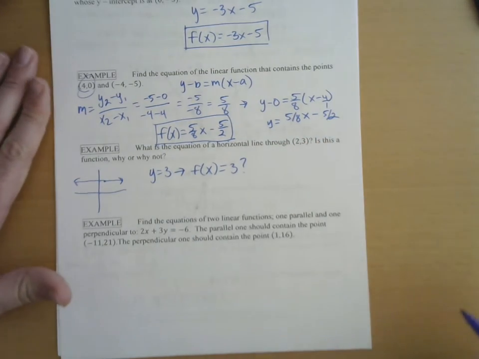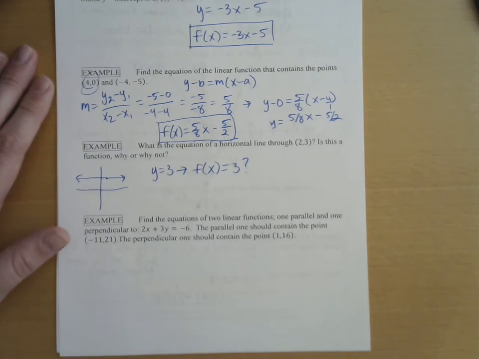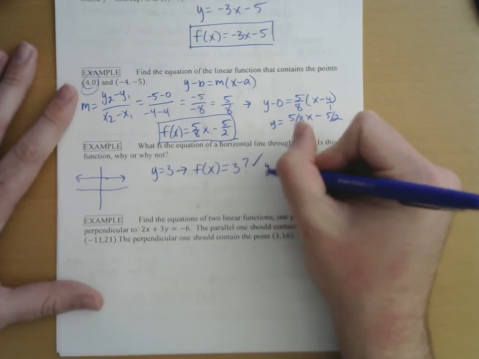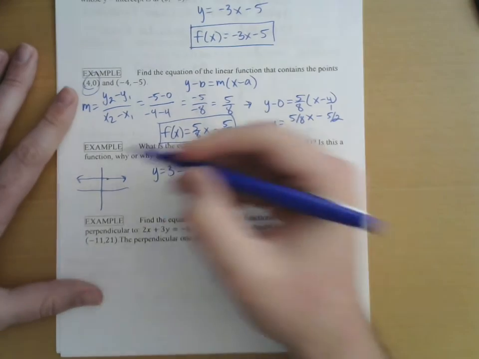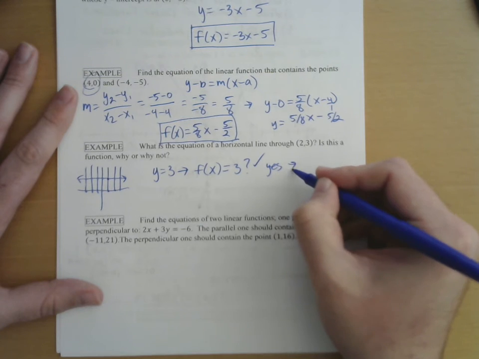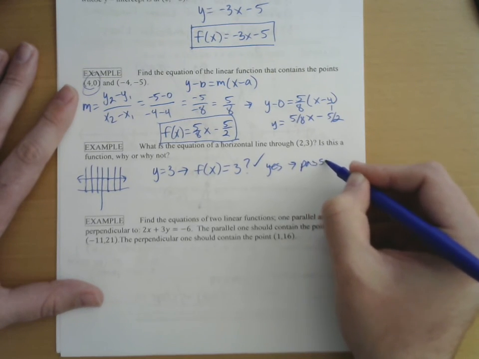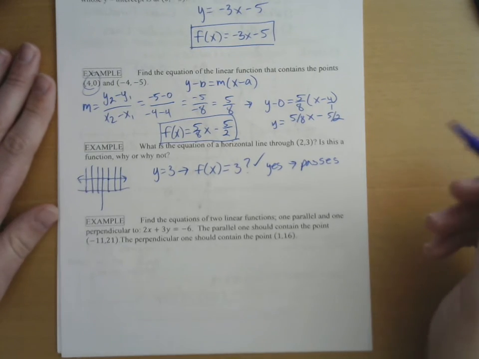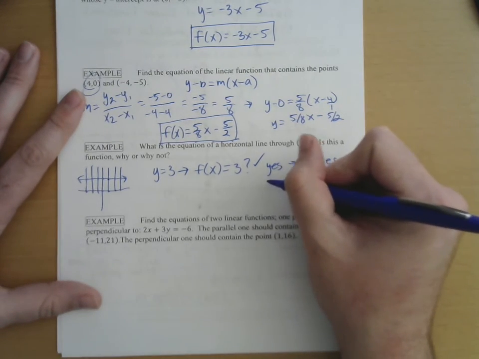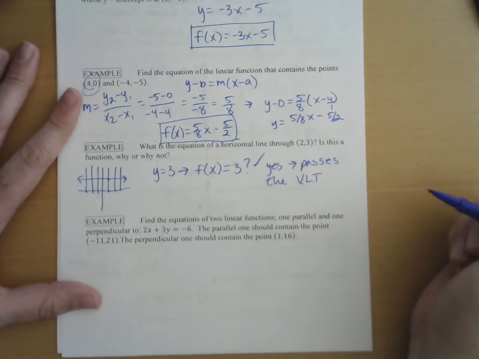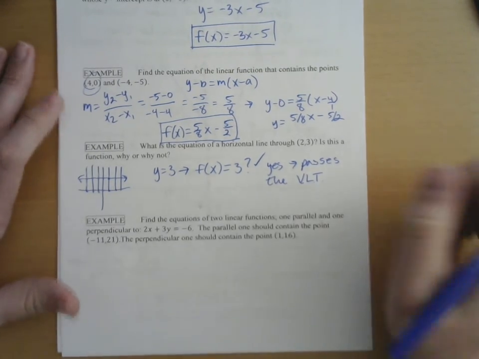Now I'm going to put a question mark here because it says, is this a function, y or y not? And the answer here is yes, it is a function. It's as simple as, this will pass the vertical line test. Remember, that is our gateway into functionhood. Or in other words, that's how we tell if a graph is a function. So it passes the vertical line test, or VLT. Remember that vertical line test.